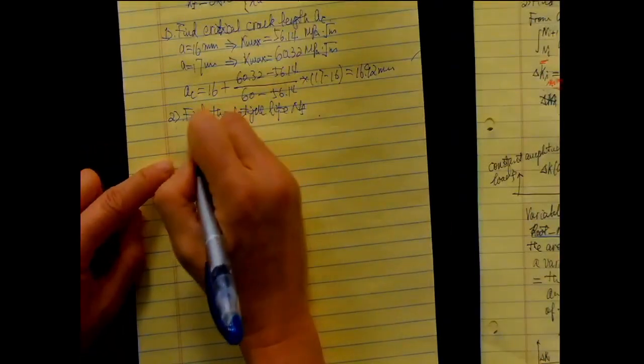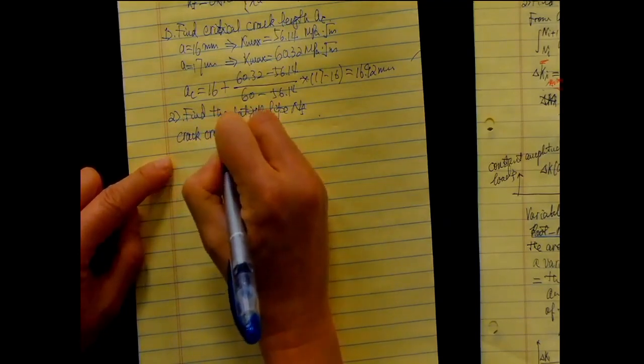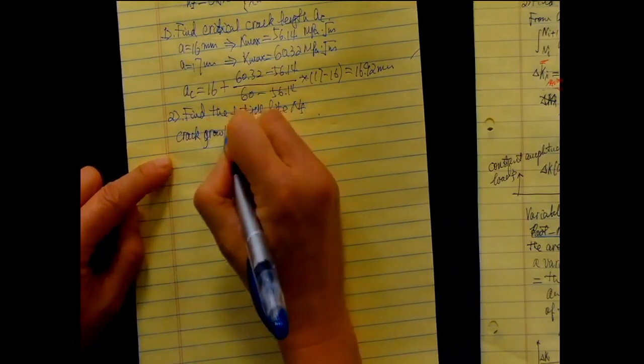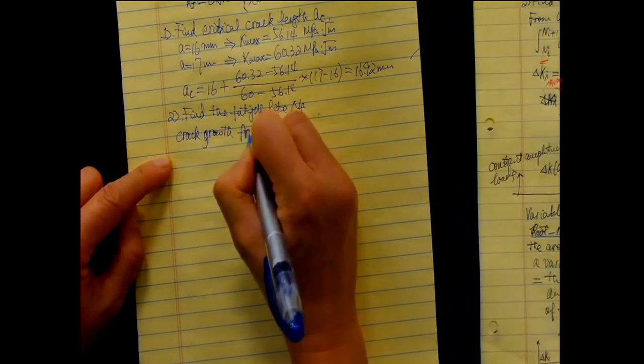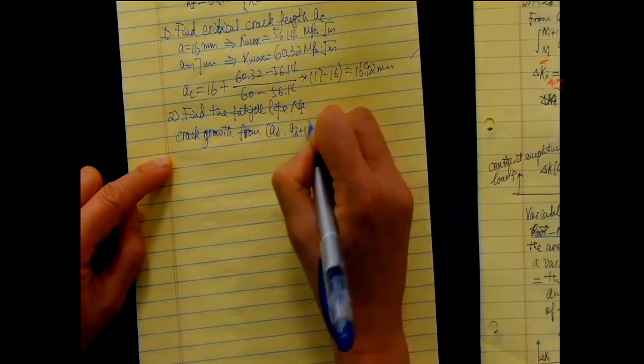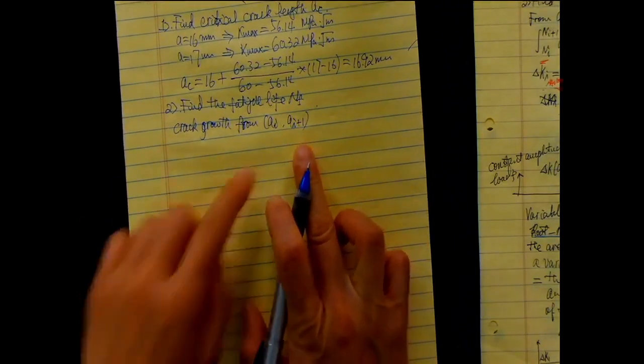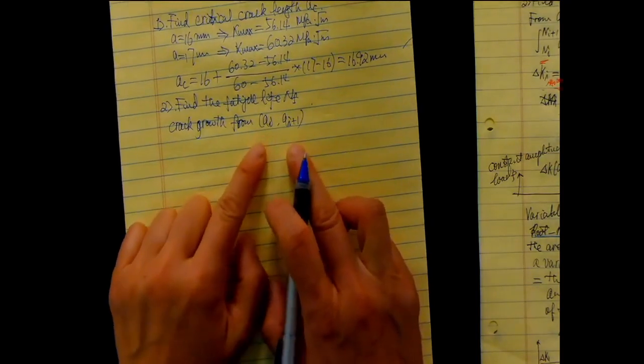So basically you choose the crack growth from two small points. So a_i+1 is just slightly larger than a_i.